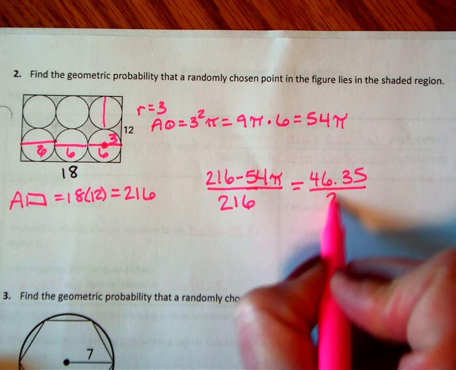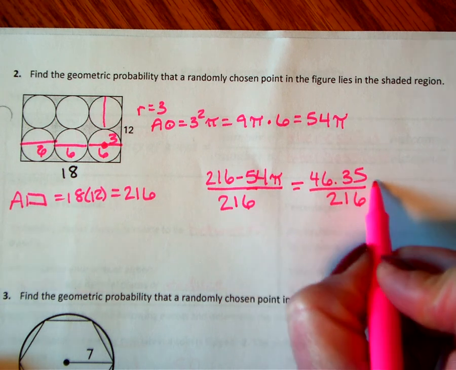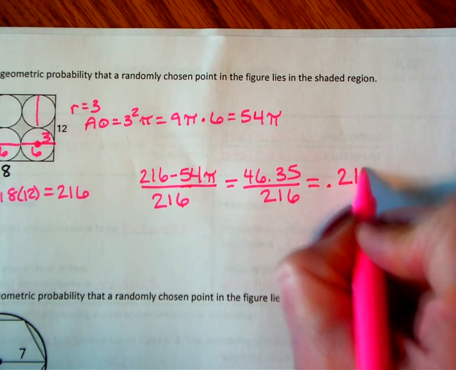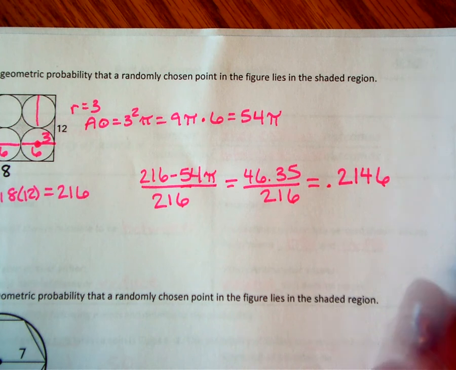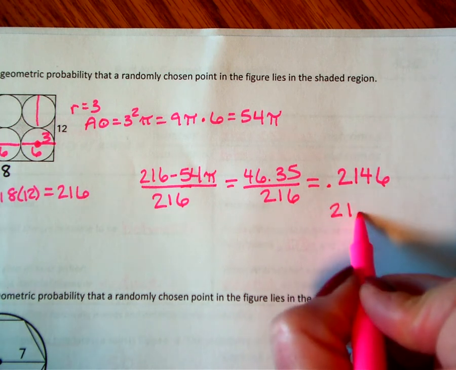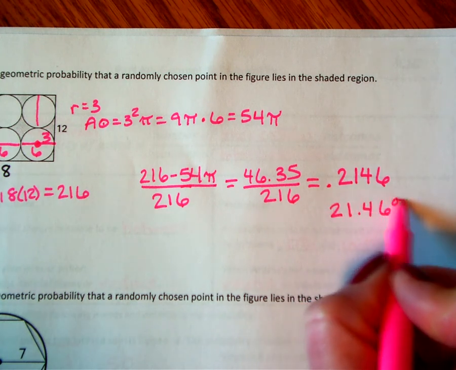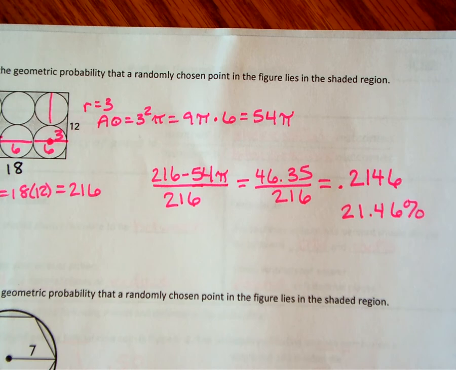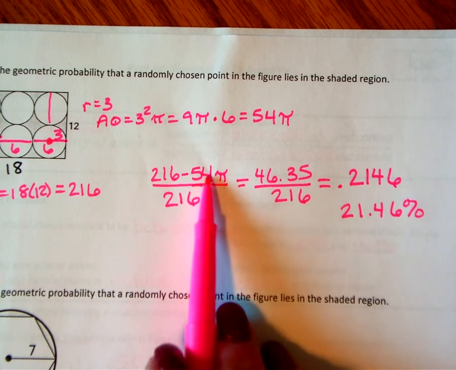Just leave that answer in there and divide it by 216, and I get as a decimal 0.2146. As a percent, that would be 21.46%. We're not going to leave it a fraction because we have a decimal in our fraction. We can't get it exact since we had to round with pi in there.